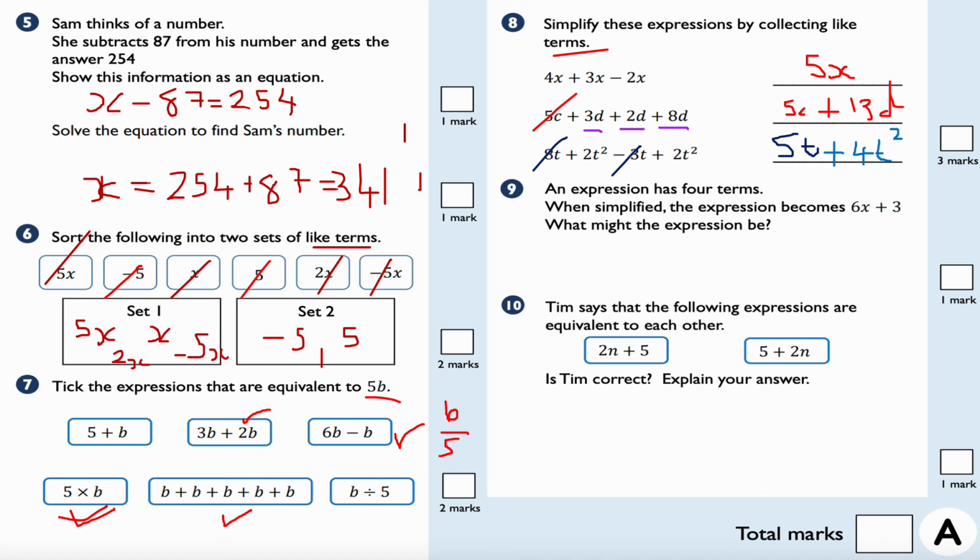This is question number 9, guys. An expression has 4 terms. When simplified, the expression becomes 6x plus 3. What might the expression be? Well, I can have x, for example, plus 6 plus 5x minus 3. x plus 5x, remember that's equal to 1x.